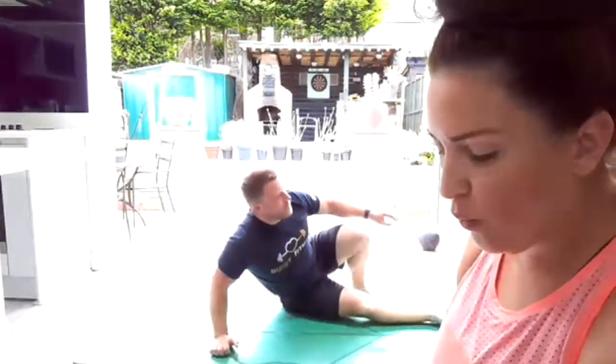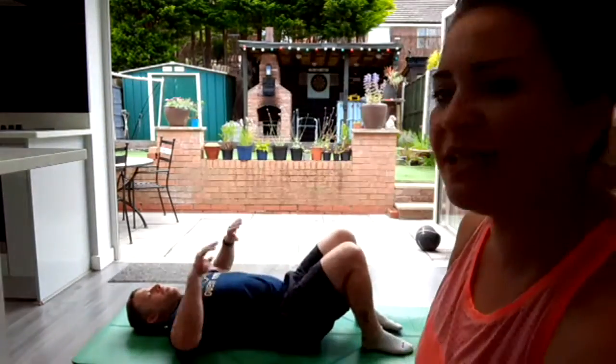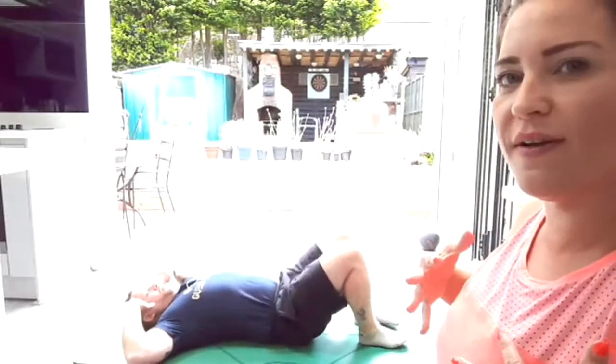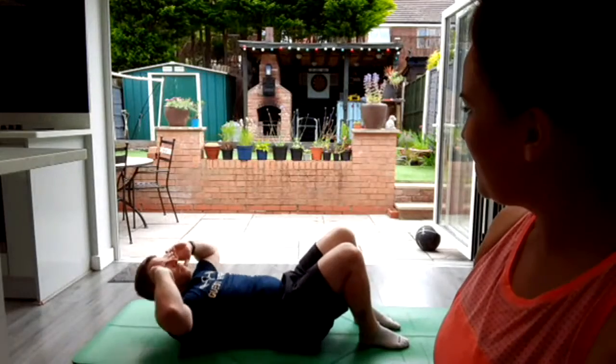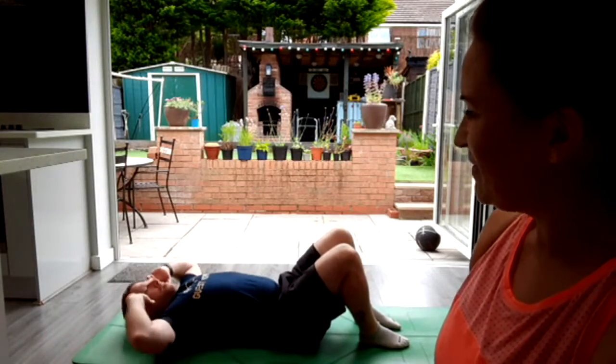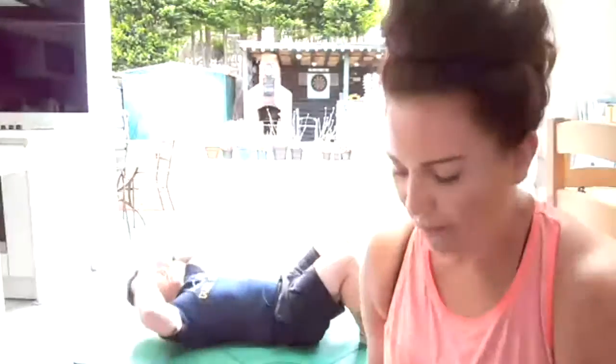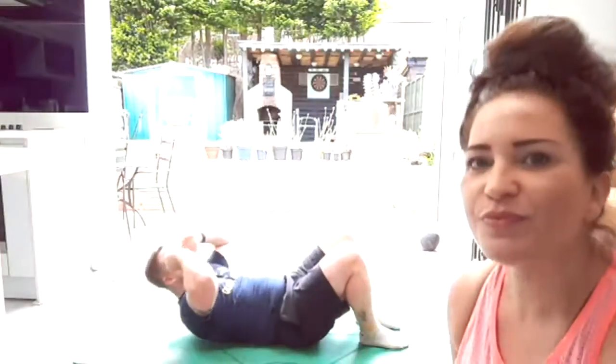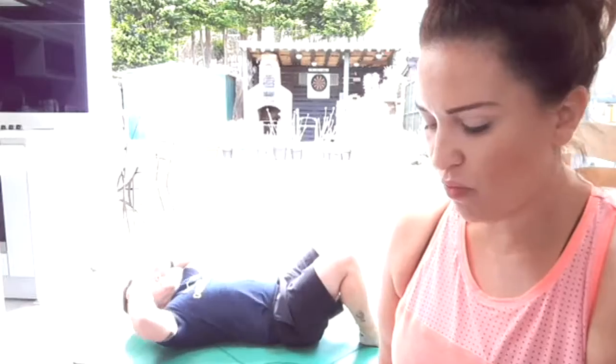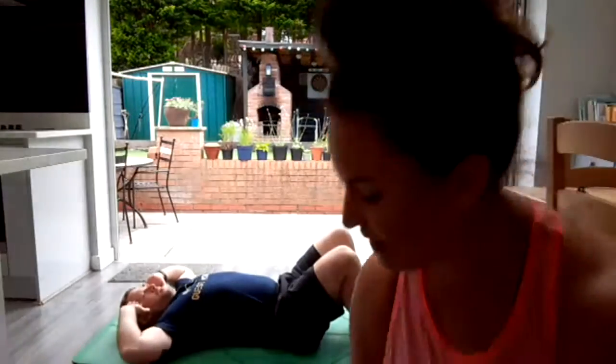Roll back over. We go back to exercise 1, which is crunches, finger to temples, open across the chest. Off you go. Single crunches. Breathing in between your repetitions. Good work.